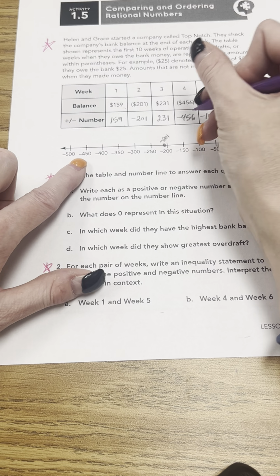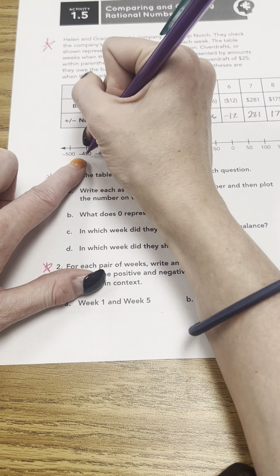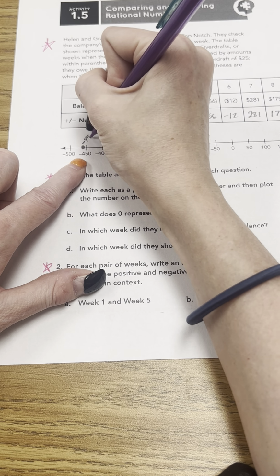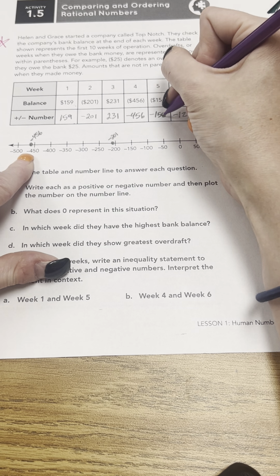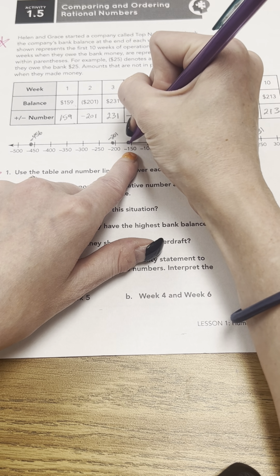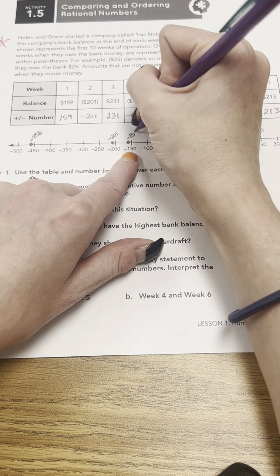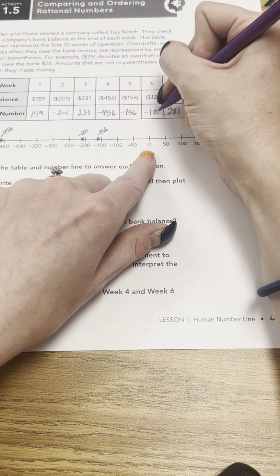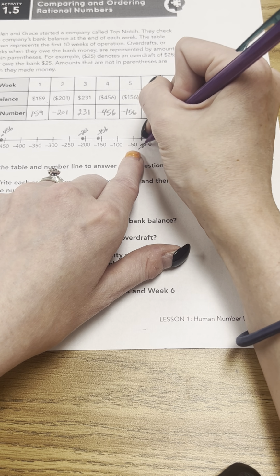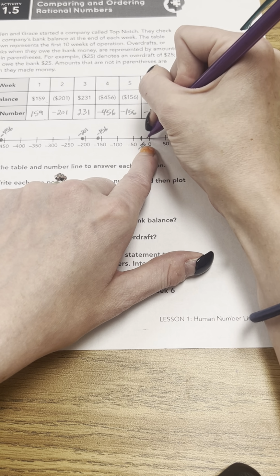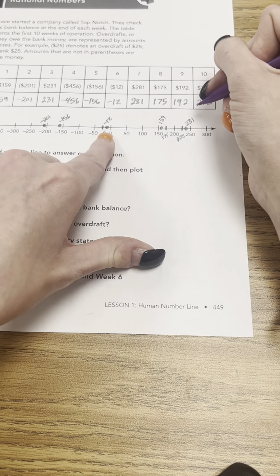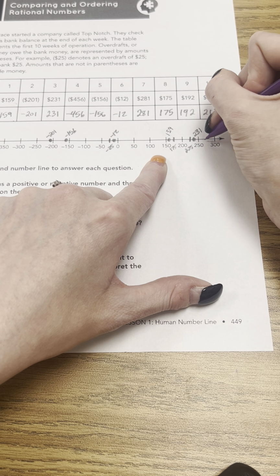Negative 456. That's pretty close to negative 450, so I'm going to put it here. Negative 156. That's probably close to negative 150. Negative 12. Ooh, let's see. This would probably be negative 25. Negative 12 would be somewhere in between that. These are approximately where it would be. We don't have to have it exact.